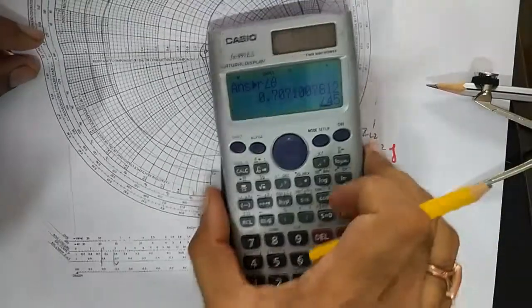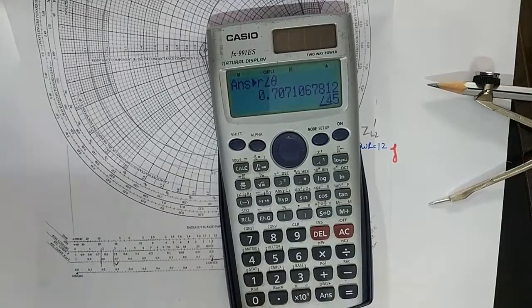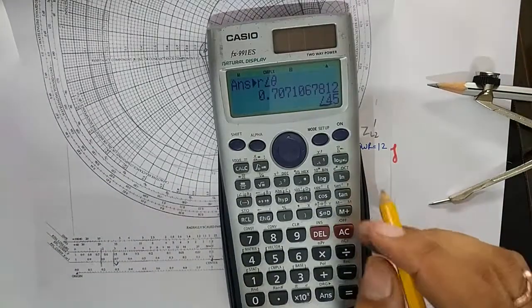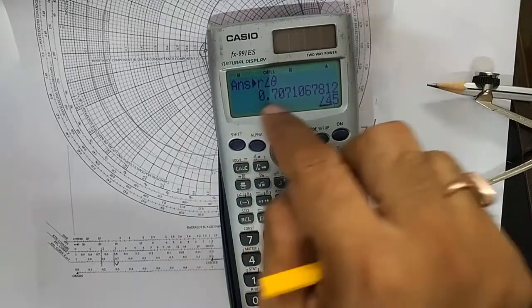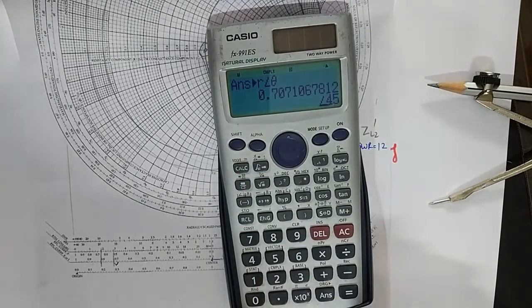And by the way, if you have trouble using this calculator to perform complex number computations, then you could watch my videos. I've made extensive videos on usage of calculator. I'll appreciate if you see those videos to understand this part of the lecture well.